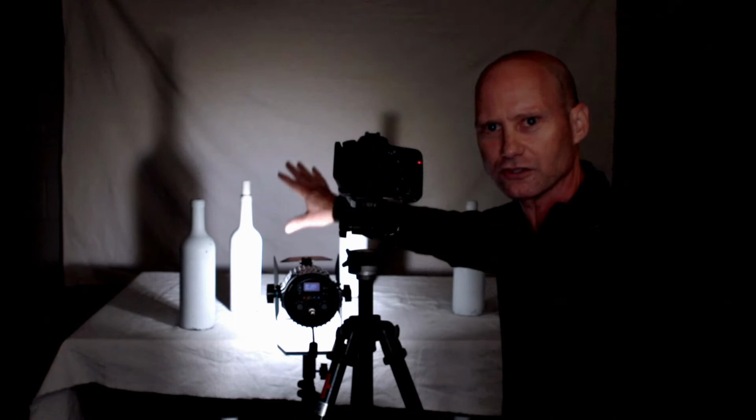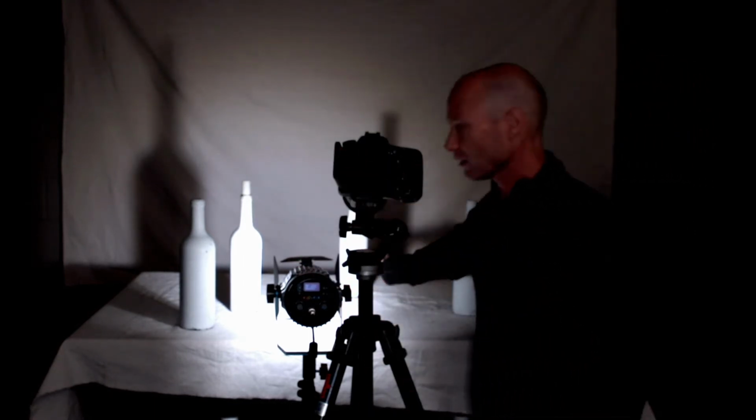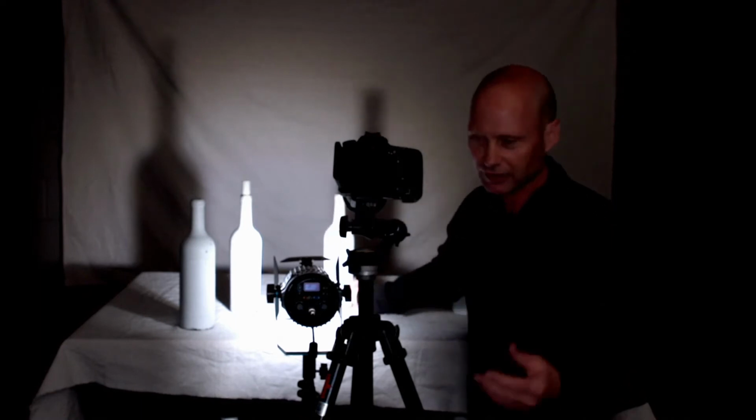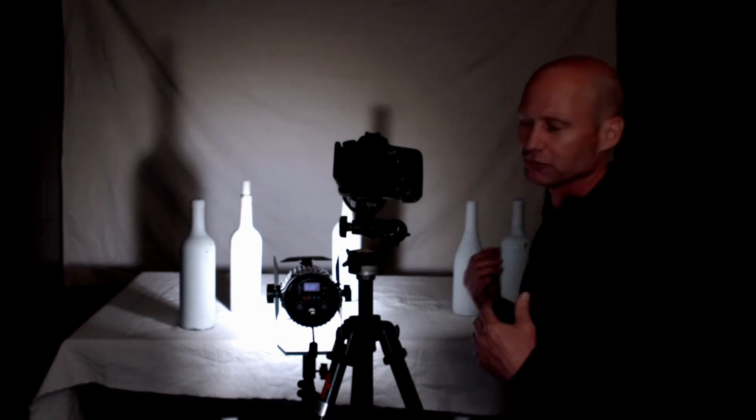This set is this entire area here. You have bottles for your subject. The bottles aren't meant to have any special meaning to you. They're simply meant to be there as objects to which the light can bounce off of.